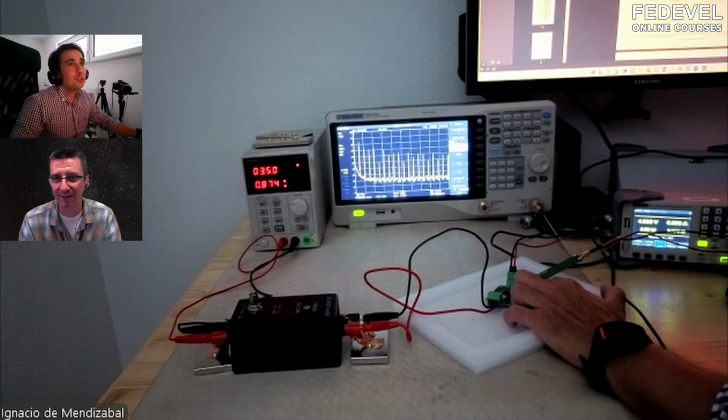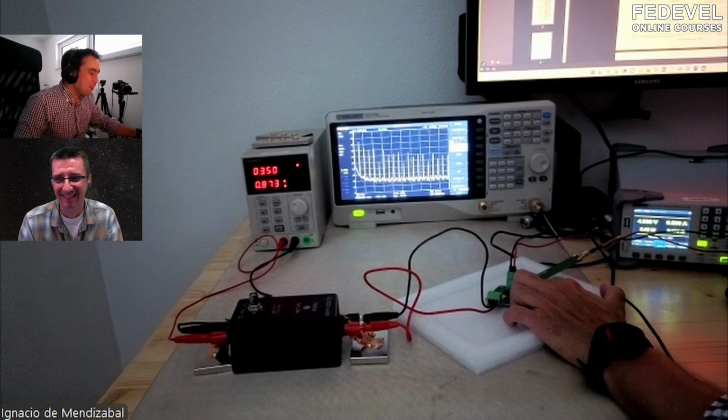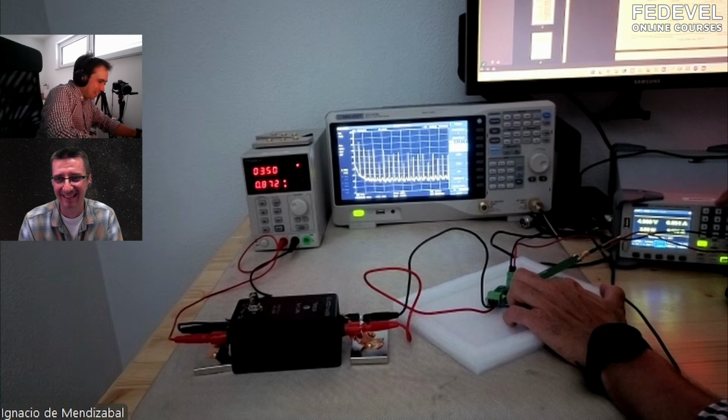Oh, that's very different. To answer your question, yes, if you increase the load, it changes. And what happens if we increase it even more?